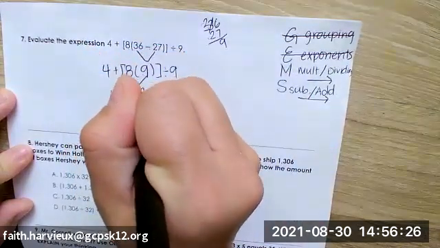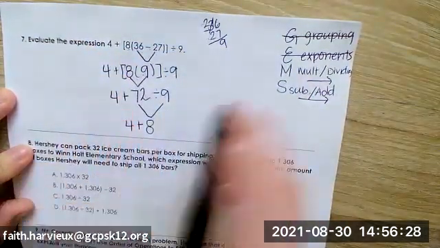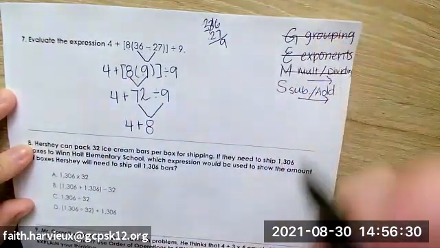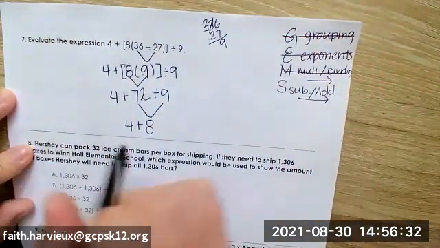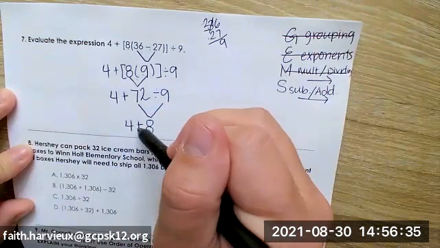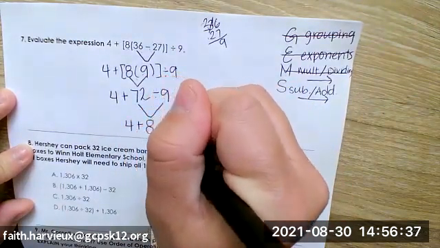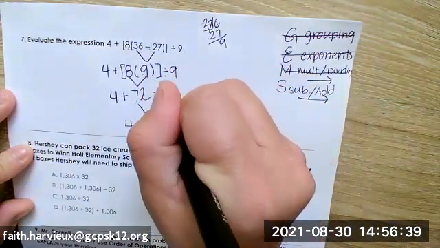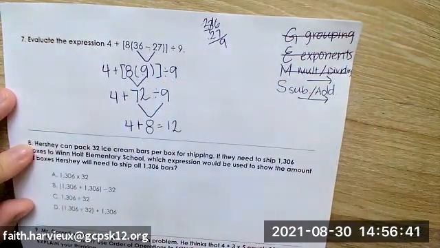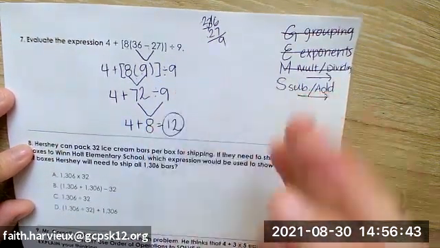And then we are going to bring that down. We're done with multiplying and dividing. Now we can subtract or add from left to right. And we have 4 plus 8, which gives us 12. So our answer is 12.